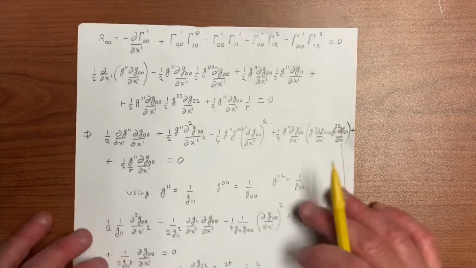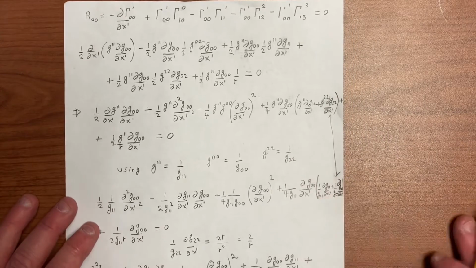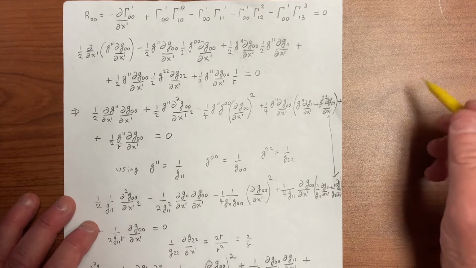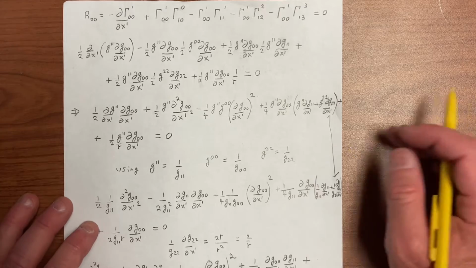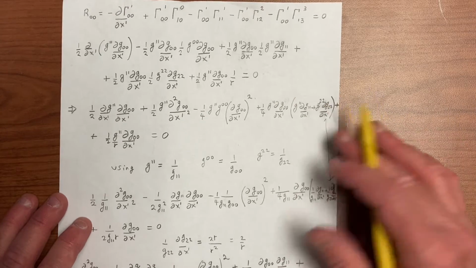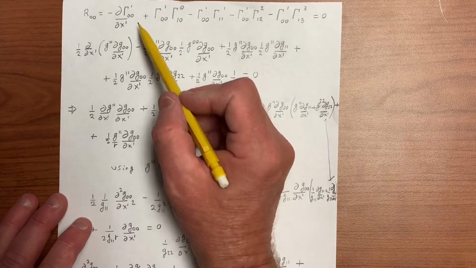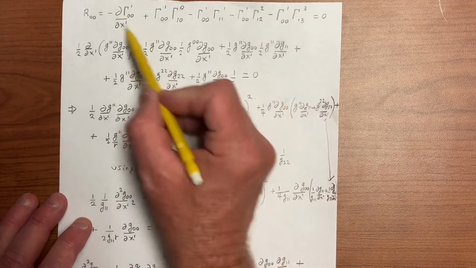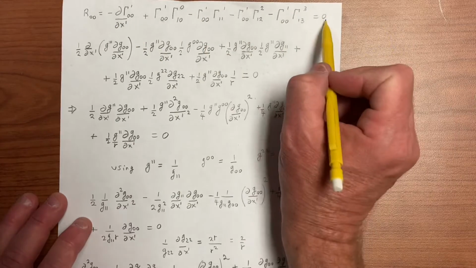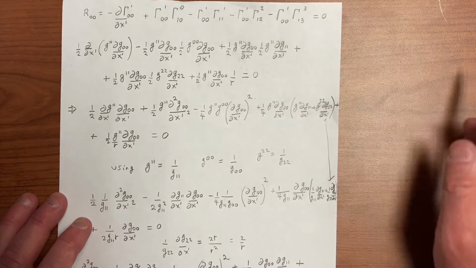So it's very tedious. But I went through these, and we should go through them at least once, if not out of respect for Karl Schwarzschild, who had to do these calculations in the trenches. These are the terms that survive, given the connection coefficients that we worked out before, and this whole thing has to be equal to 0, because we're in empty space.